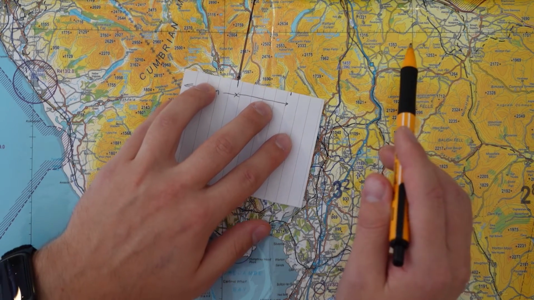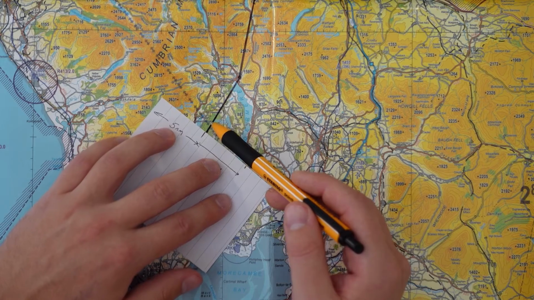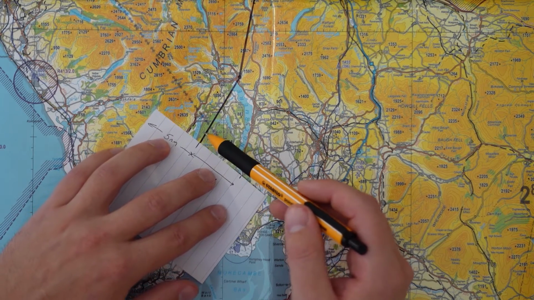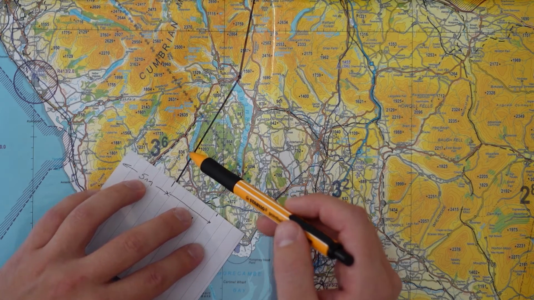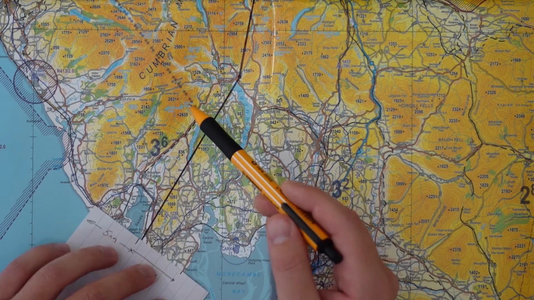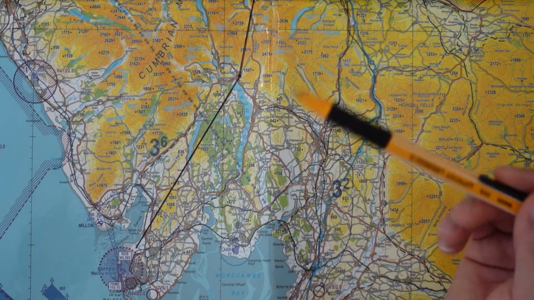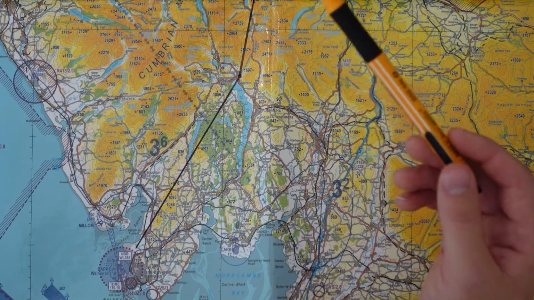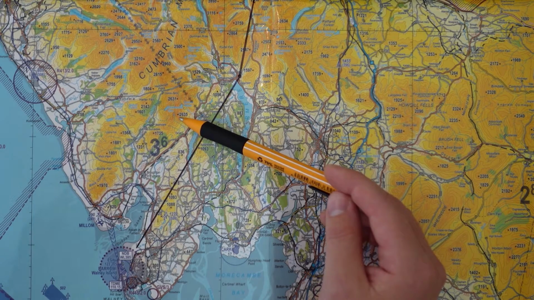And then we get to our turning point, still 3116 is the highest. And for our second leg, we've got 2635, which appears to be the highest on that leg. So for our first leg, it would be 3116. And for our next leg, it looks like this 2635 point here.